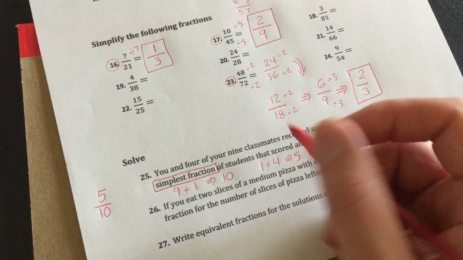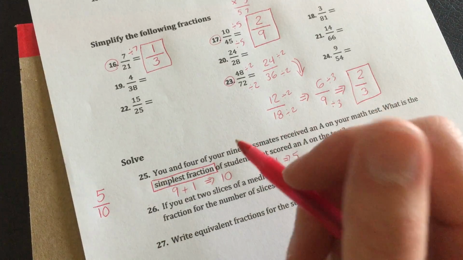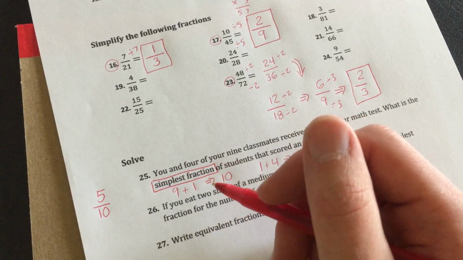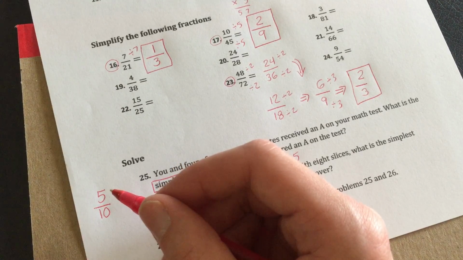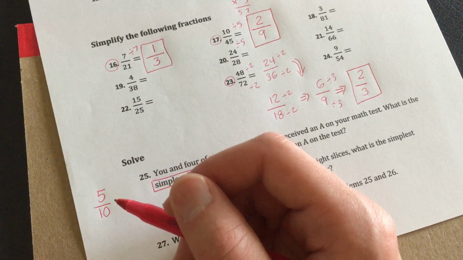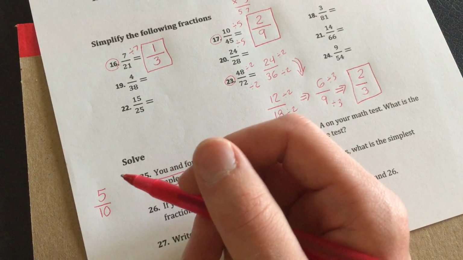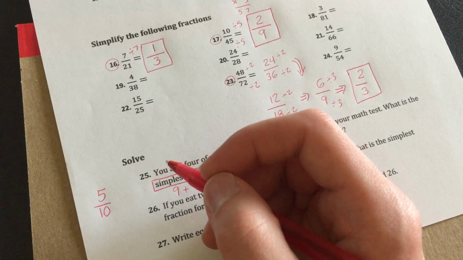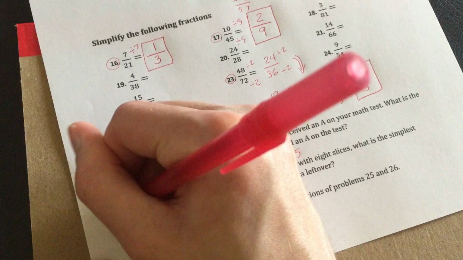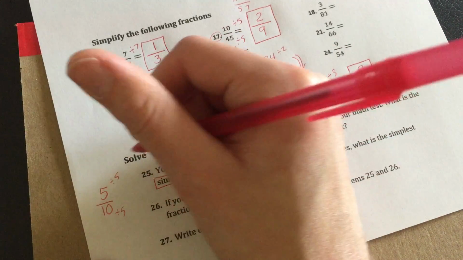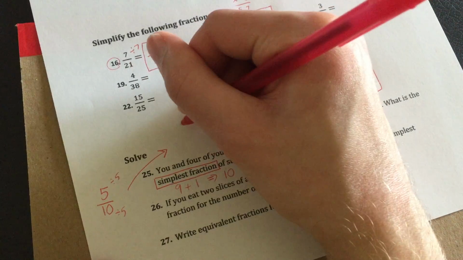5/10. What can I divide the top and the bottom by in order to get the smallest number possible on the top and bottom? Well, the only things I can divide 5 by are 1 and 5. If I divide by 1 on the top and bottom, is that going to change my answer? No. It's going to make it look exactly the same. But I can divide the top and the bottom by 5. If I divide by 5, divide by 5, that's going to get me my answer up here, which is 1/2.